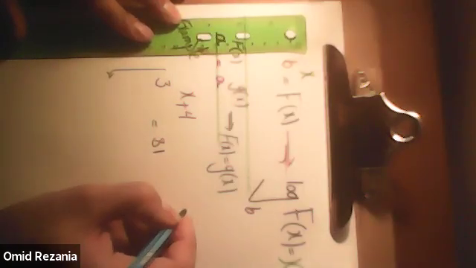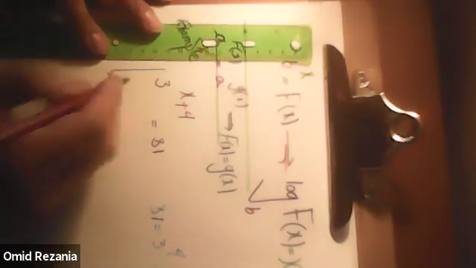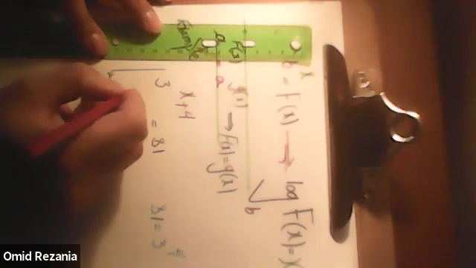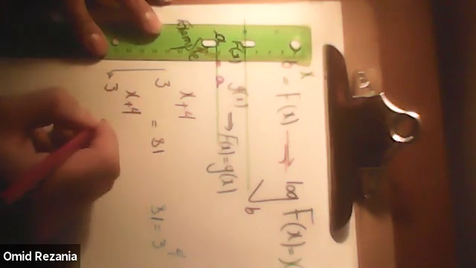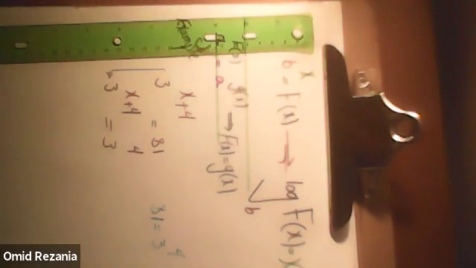81 is equal to 3 to the power 4. 81 becomes what? 3 to the power 4. Yes, that's so true. Then as a result, I can write 3 to the power x plus 4 equals 3 to the power 4. Right?